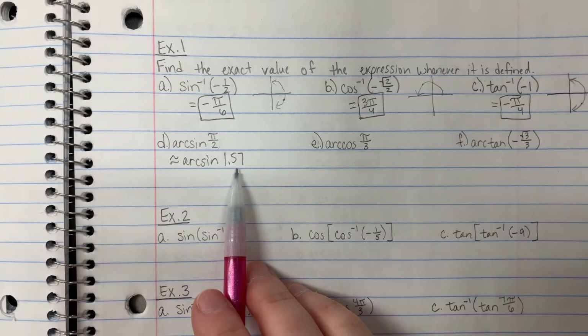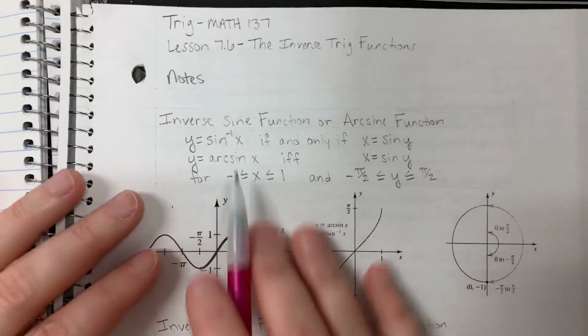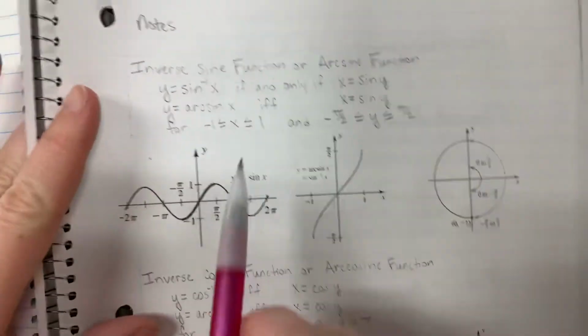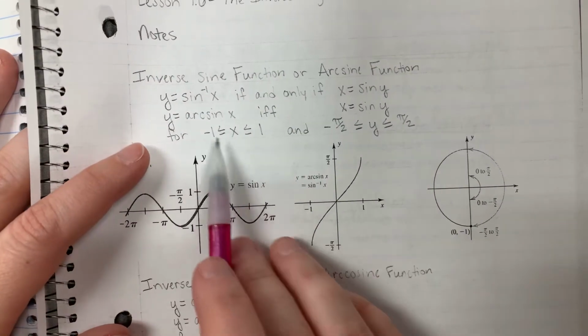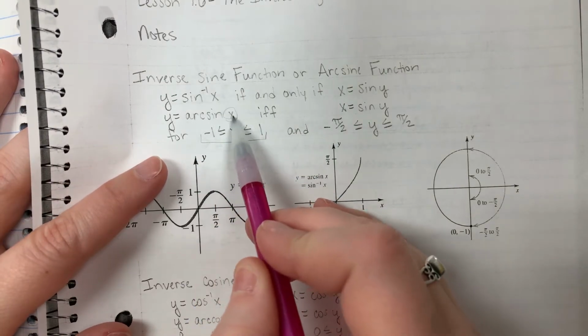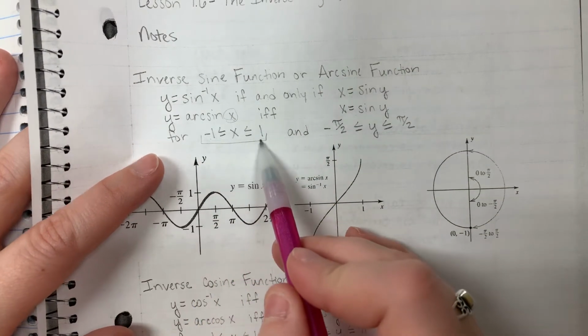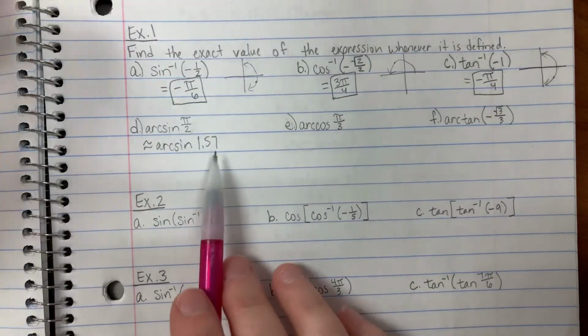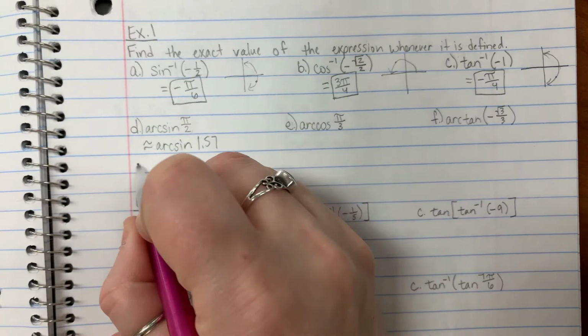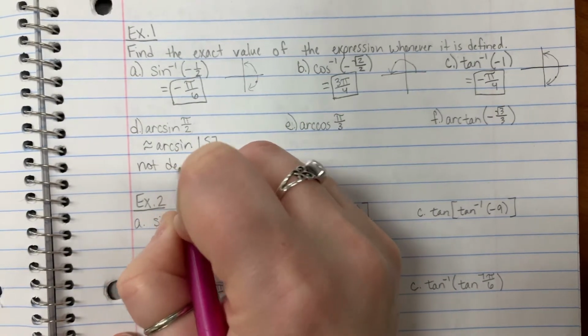So if I go back to this, if I'm talking about arc sine, the inverse of sine, that x value, whatever you're taking the arc sine of, has to be between negative 1 and 1. But in my problem, it's 1.57. So that's out of that domain, which means this is not defined.